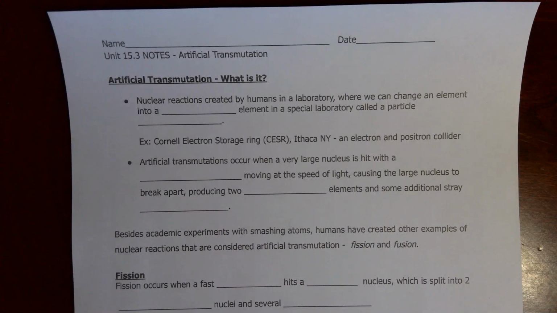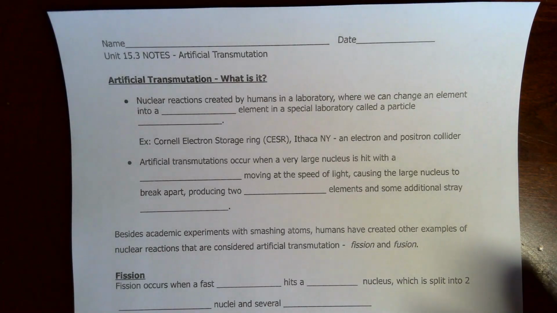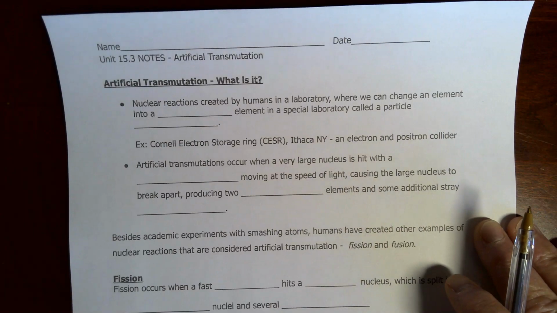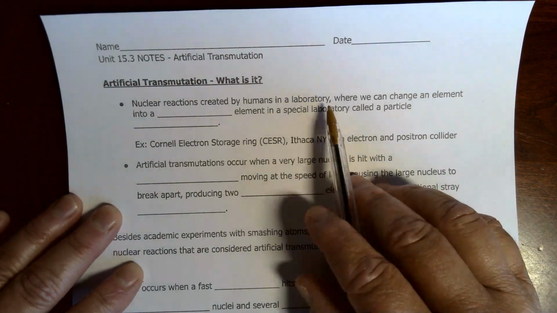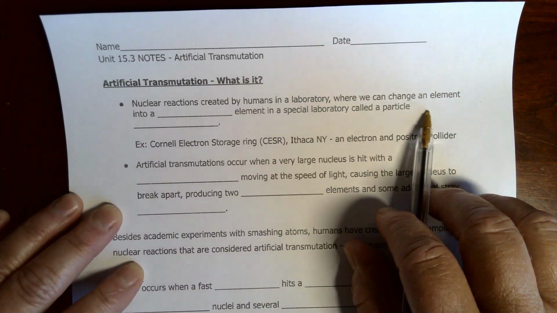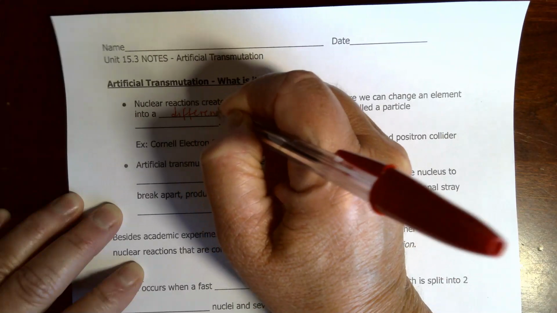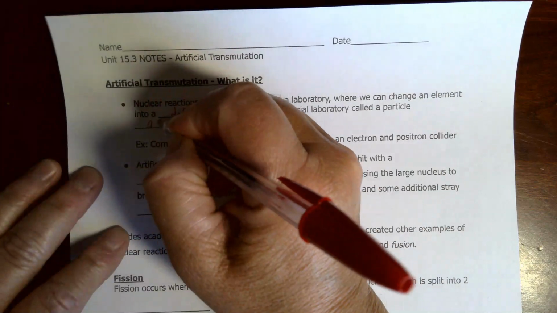In this lesson, we are going to focus on artificial transmutation, nuclear reactions that are done with the assistance of humans. So let's talk about this. Artificial transmutations. Nuclear reactions are created by humans in a laboratory where we can change an element into a different element in a special laboratory called a particle accelerator.